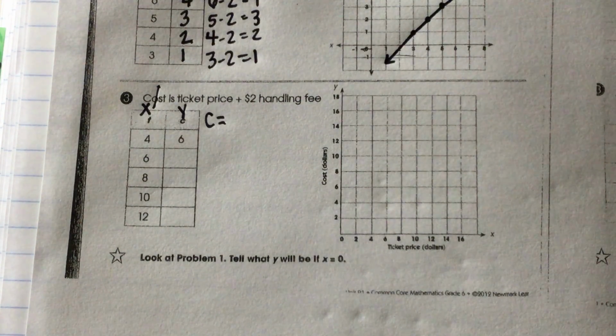Jeffrey? No, we don't have an x. It's going to equal what? You have to use what is on your paper. We've already used the C. We know that the cost is going to equal what? Garrett? Ticket price. Which is what? No, y'all. No, independent.